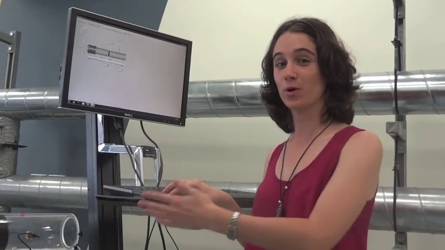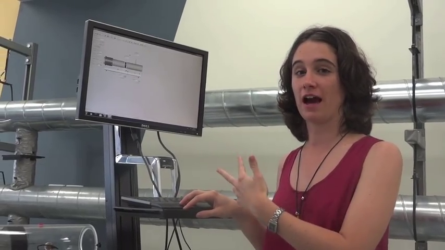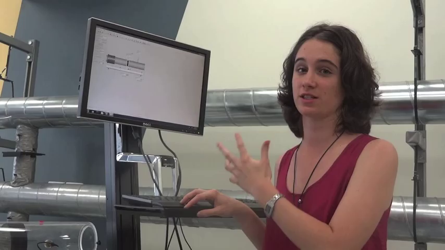The data that is recorded from all of the sensors in the duct is taken and put into a software package that's on the computer. I'll now go through with you how the software works and to make sure that you're recording data correctly.